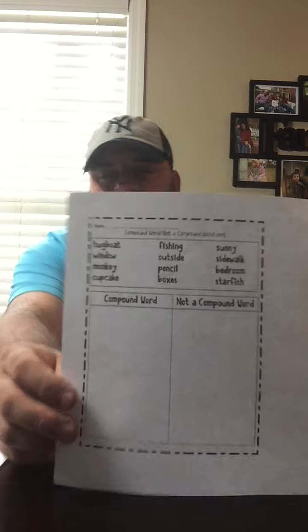Then the learner will complete a sheet to determine whether the word is a compound word or not. Have the students either handwrite the word in the blank or cut and paste words to correct columns. So we have a small worksheet here, and what we do is we have words in there. Some of them are compound, some of them aren't.